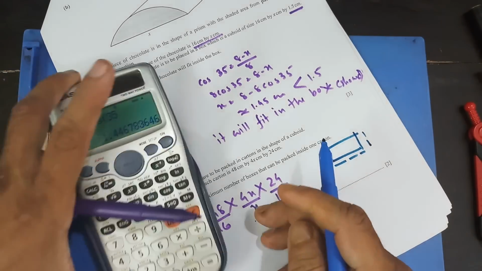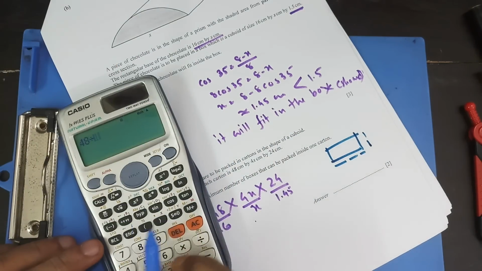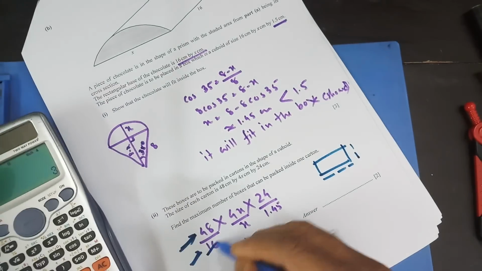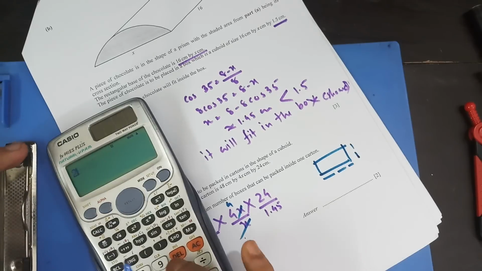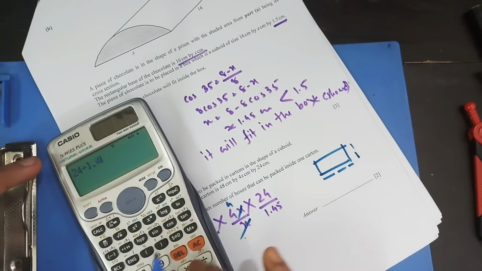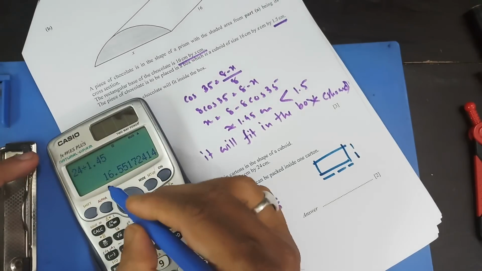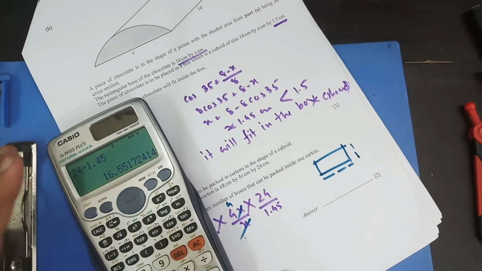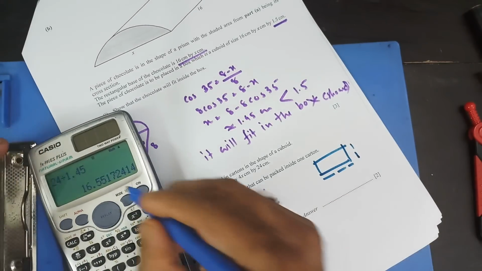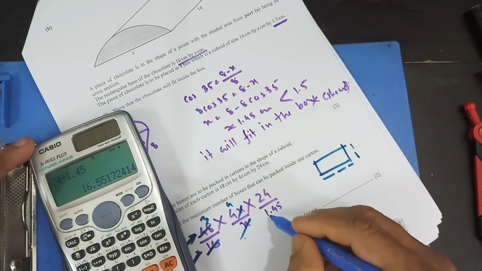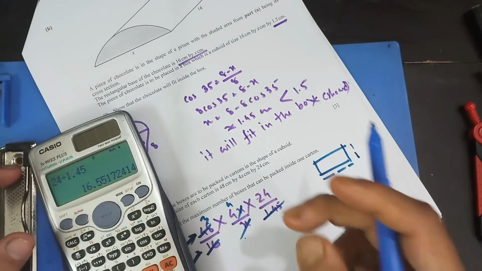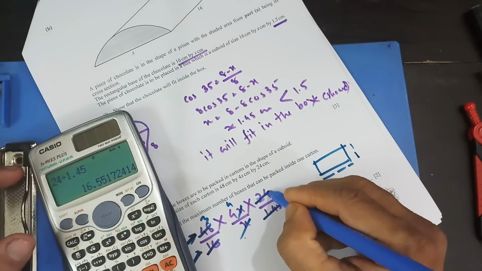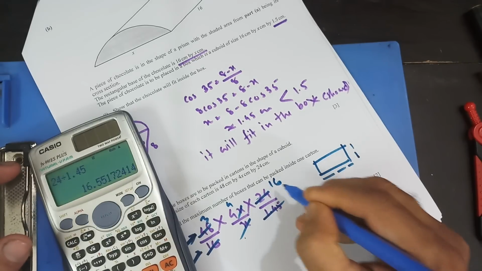Okay, divide that. So it's going to be 48 divided by 16. This is going to give me 3, and this is going to give me 4, and 24 divided by 1.45 is going to be 16.55. That's what I was talking about. So I cannot take 16.55, because I cannot break that chocolate and put a fraction of it in there. Okay, so I'm going to take 16.